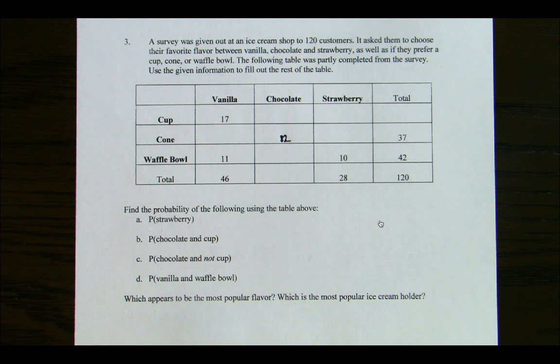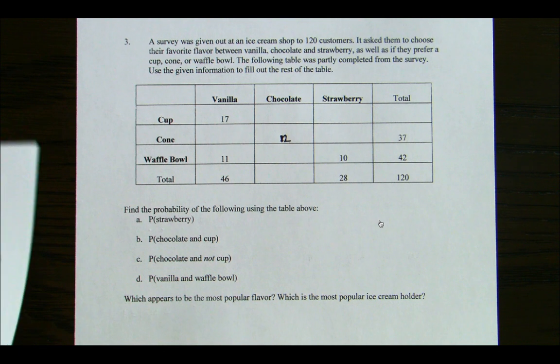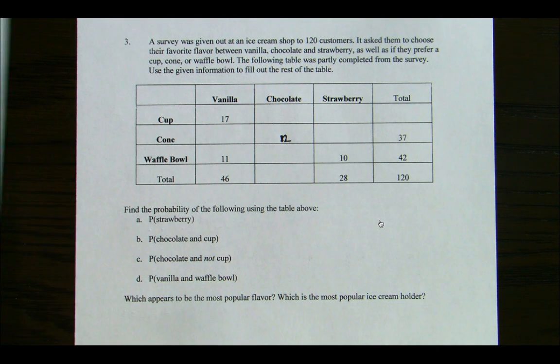This is going to be similar to something that you are going to have. You're going to be given some information, but not all of it, which means that we have to problem solve our way through. I want to remind you that this is a type of two-way table similar to the previous examples. It's just a little more complicated.